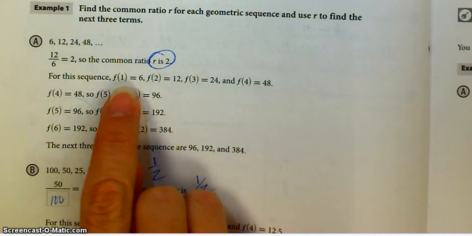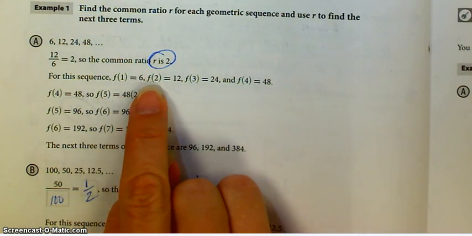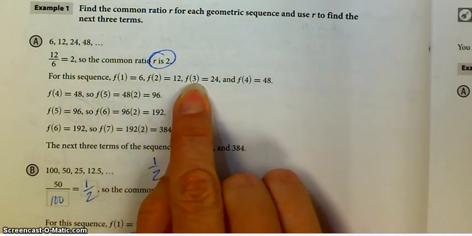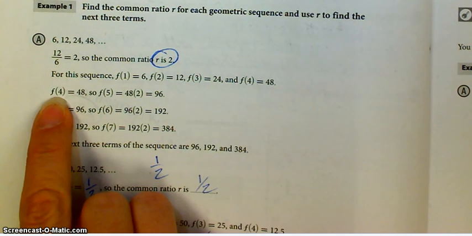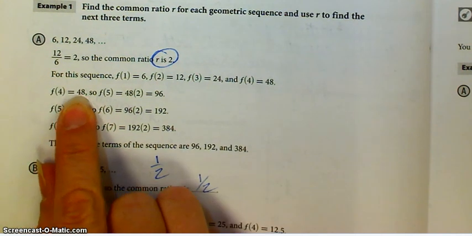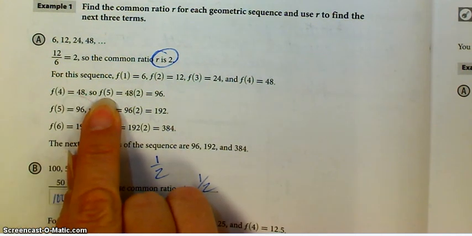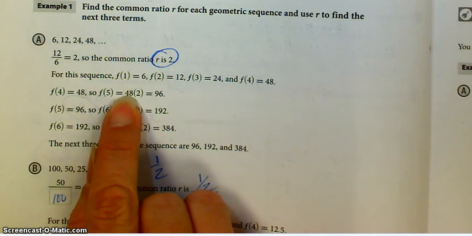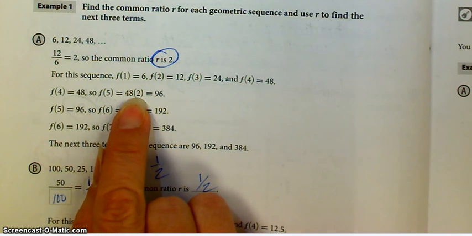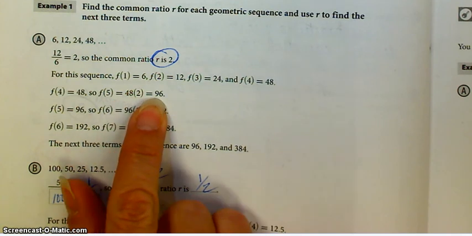So for this sequence, f of 1 is 6, the second term is 12, the third term is 24, the fourth term is 48. If the fourth term is 48, then the fifth term, remember we're going back to that recursive rule that we just looked at, the fifth term is going to be the previous term, or the fourth term, times our common ratio, which is going to give us 96.